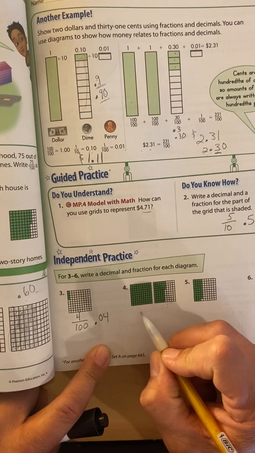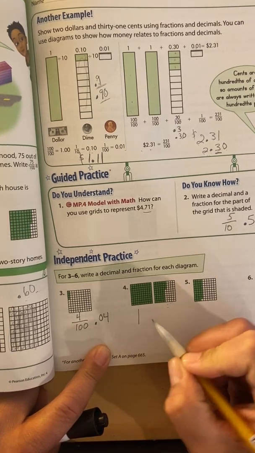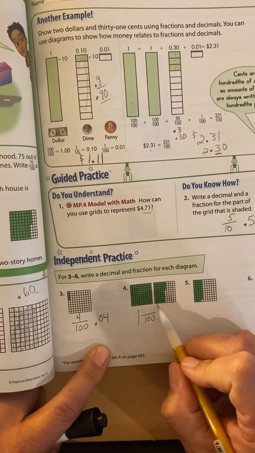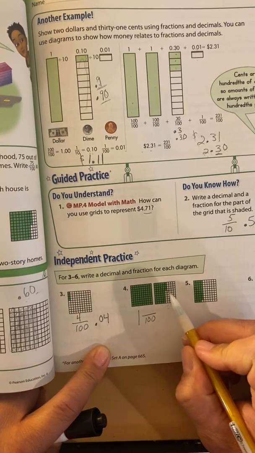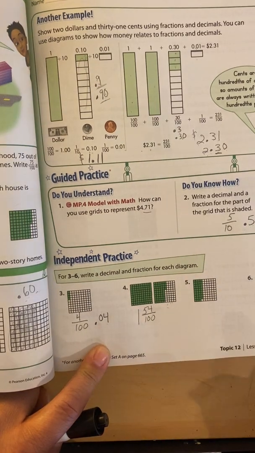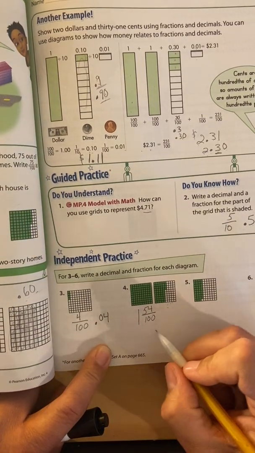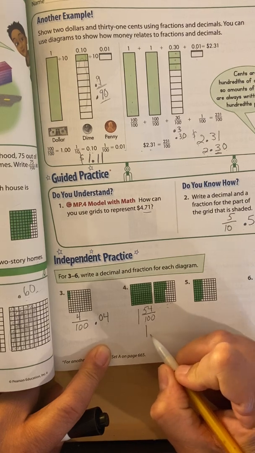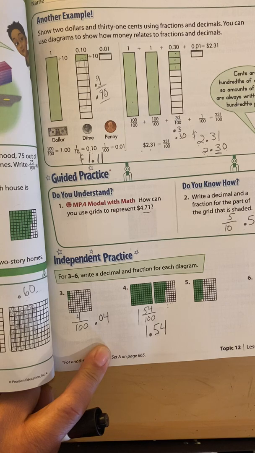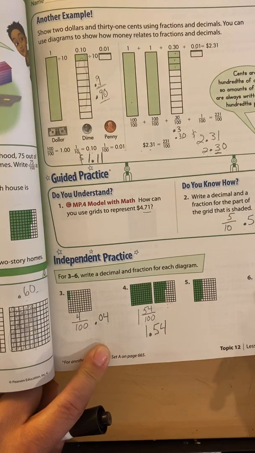So this would be 1 and something out of 100. That's 10, 20, 30, 40, 50, 1, 2, 3, 4, 54 hundredths. 1 and 54 hundredths. As a decimal, it would look like this. 1 and 54 hundredths. Okay.